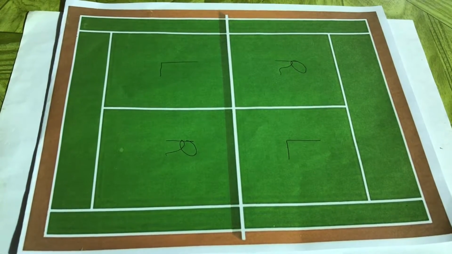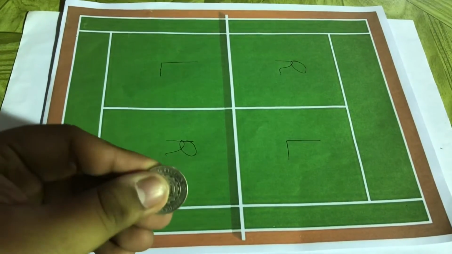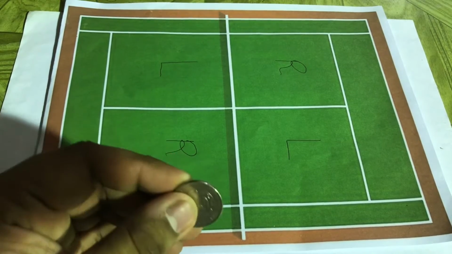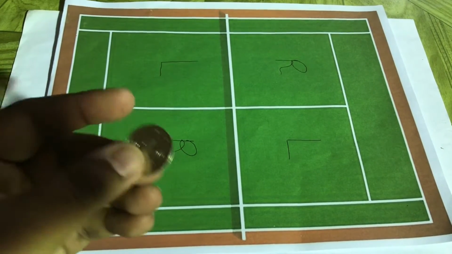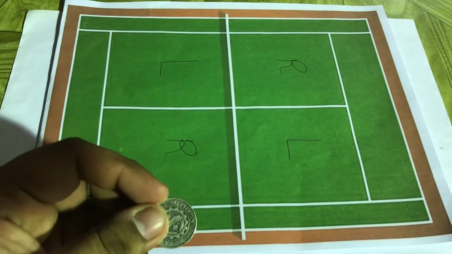In every badminton game, be it in singles or in doubles, it always starts with a coin toss. The person who wins the toss will get to decide whether he will receive or serve first, or which side of the court he's going to play. And if the person loses, then that person must exercise the remaining choice.